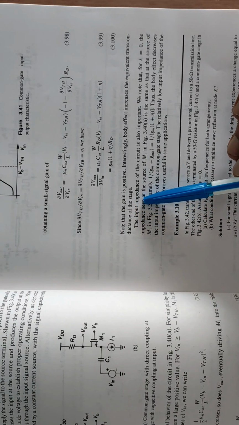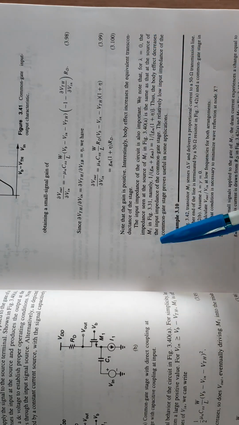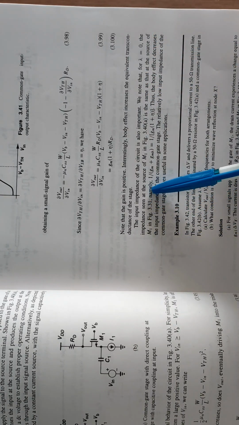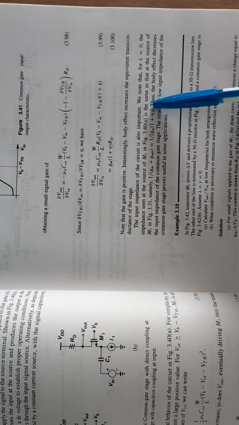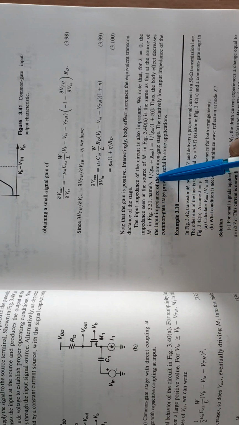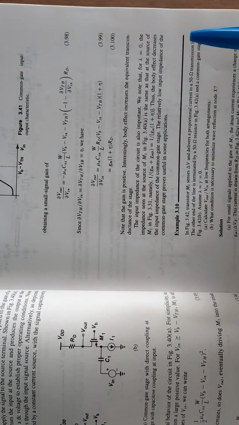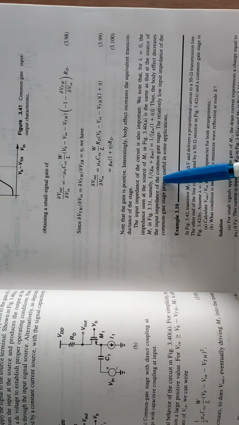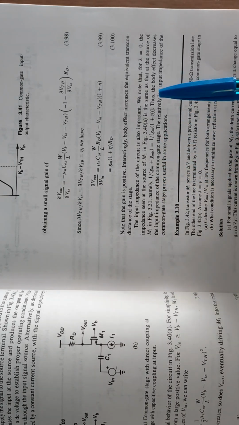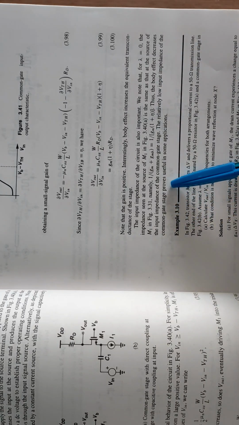The input impedance of the circuit is also important. Note that for lambda equals 0, the impedance seen at the source of M1 in figure A is 1/(gm plus gmb), which equals 1/gm times 1/(1 plus η). Thus the body effect decreases the input impedance of the common gate stage. The relatively low input impedance of the common gate stage proves useful in some applications.